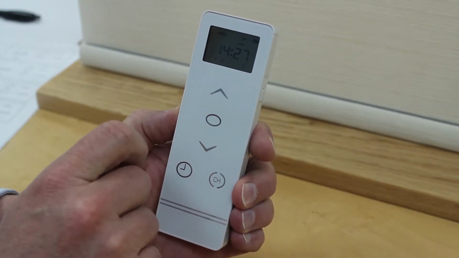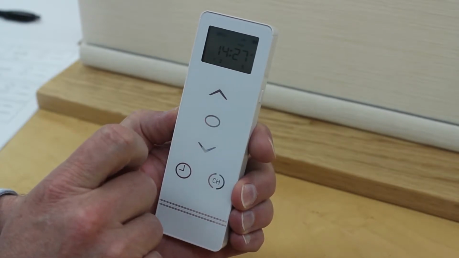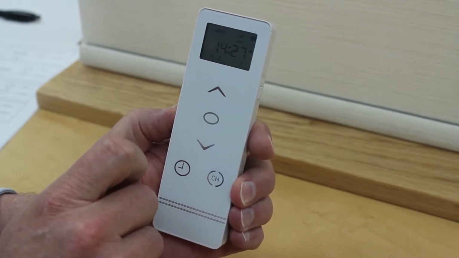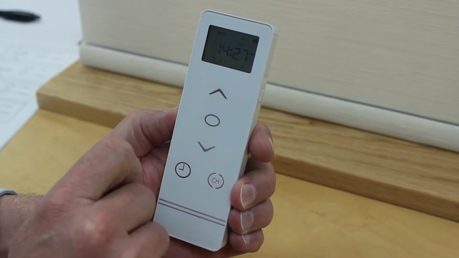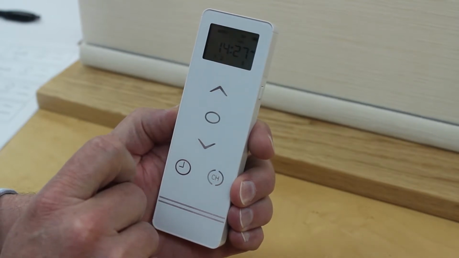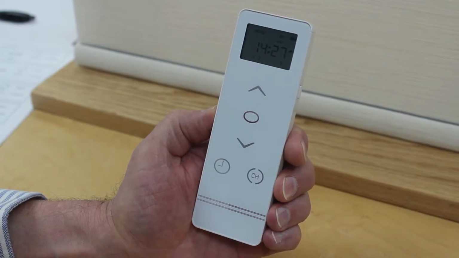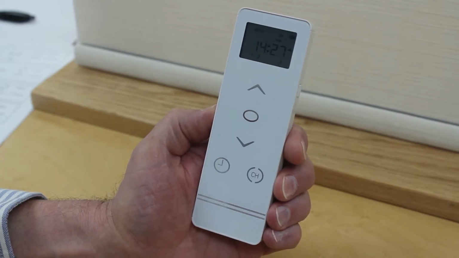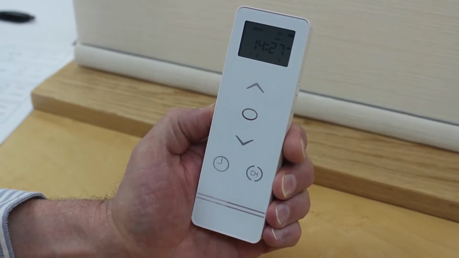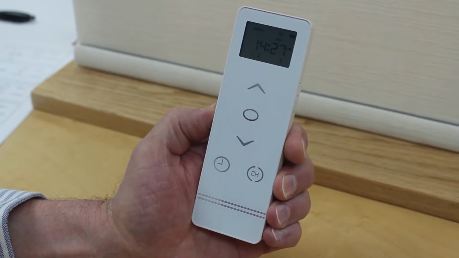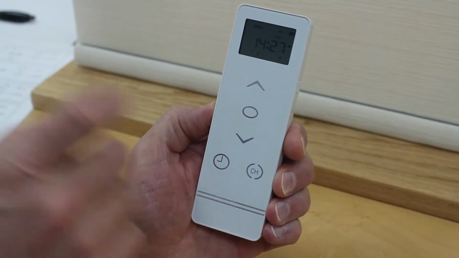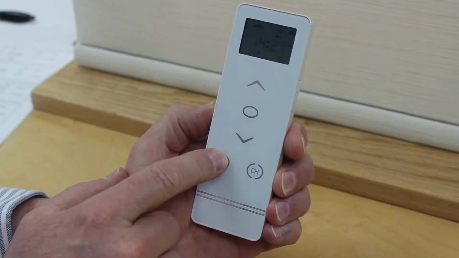In this case, we'll select up and confirm that by hitting the stop button. After you've selected the channel, the days, and set the time, along with the operation you want, you can lock it in and proceed to another setting by holding the clock button down for 3 seconds.